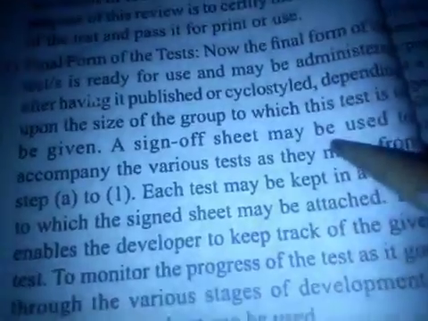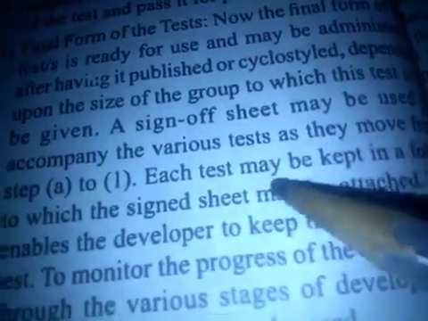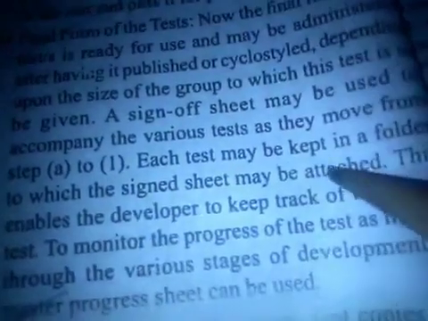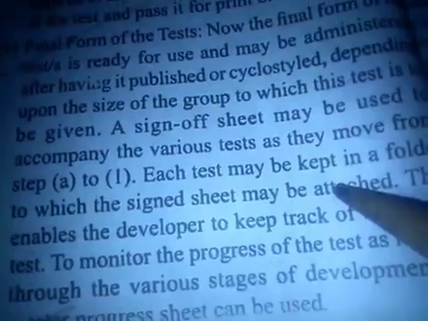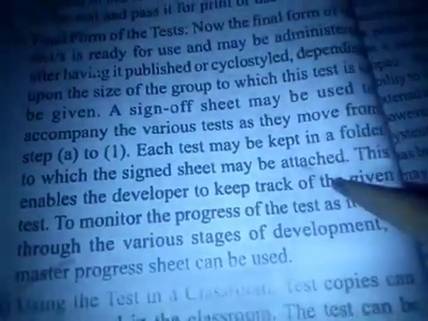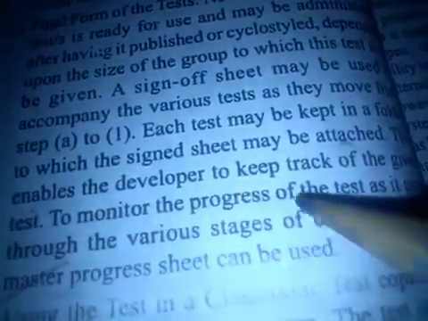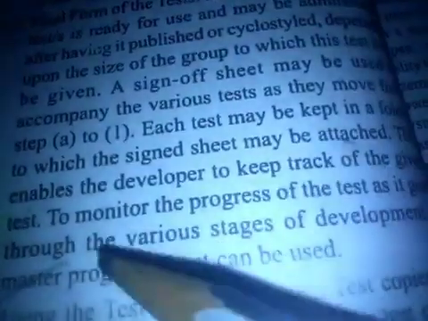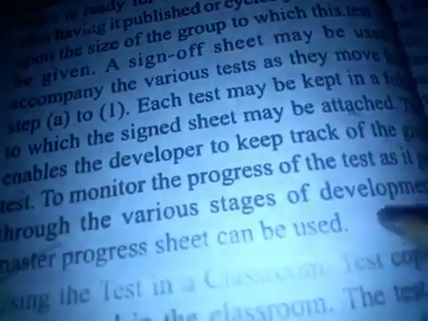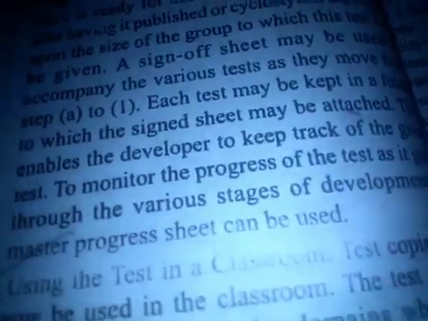A sign-off sheet may be used to accompany the various tests as they move from step A to L. Each test may be kept in a folder to which the signed sheet may be attached. This enables the developer to keep track of the given test. To monitor the progress of the test as it goes through the various stages of development, a master progress sheet can be used.